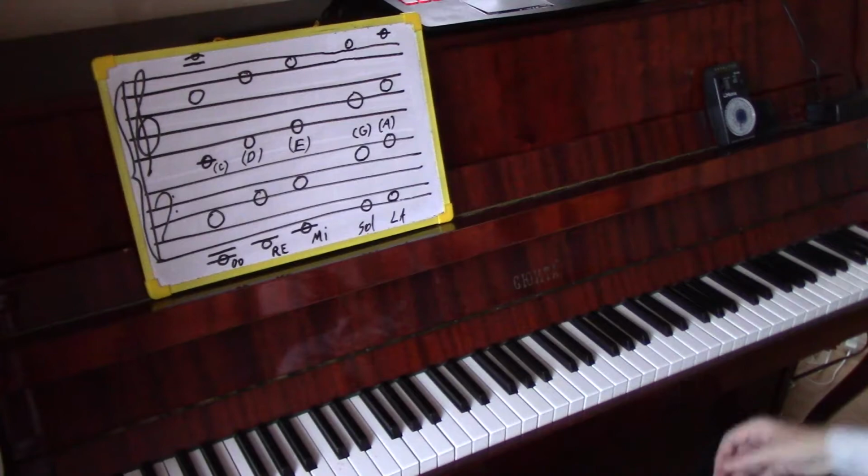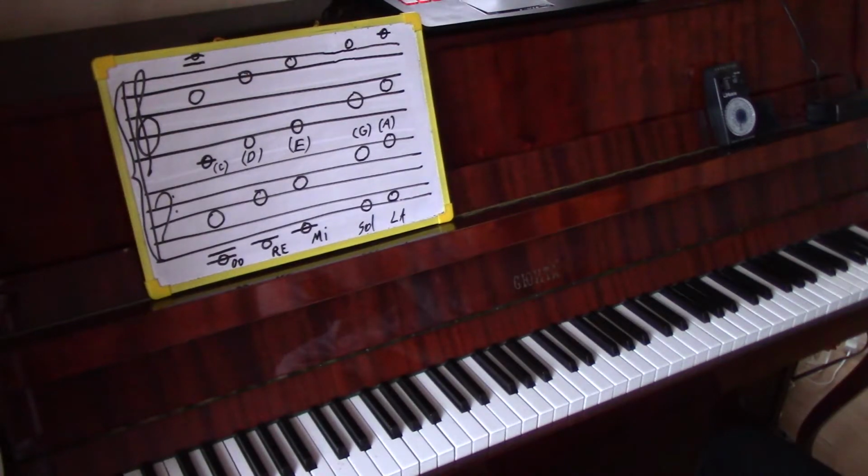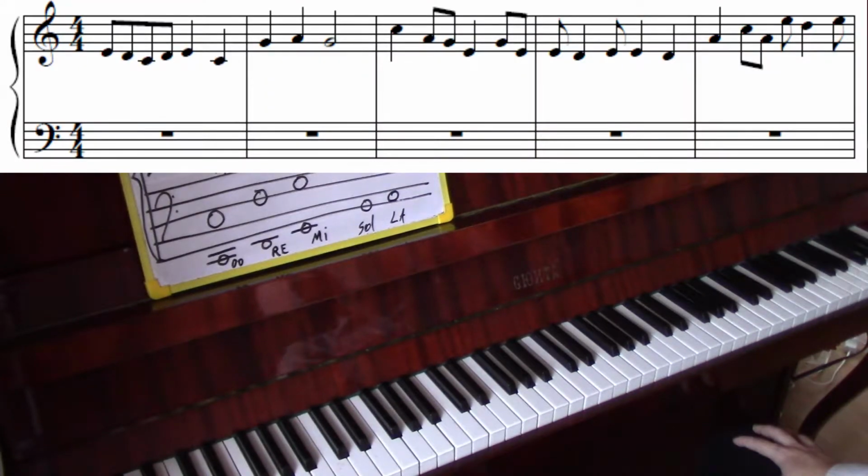Simple exercise. It's all pentatonic, so it's all part of the C pentatonic scale, which includes the notes do, re, mi, sol, and la, and doesn't include the fa and ti, which we haven't taken a look at yet. So let's just take a look at the first line.